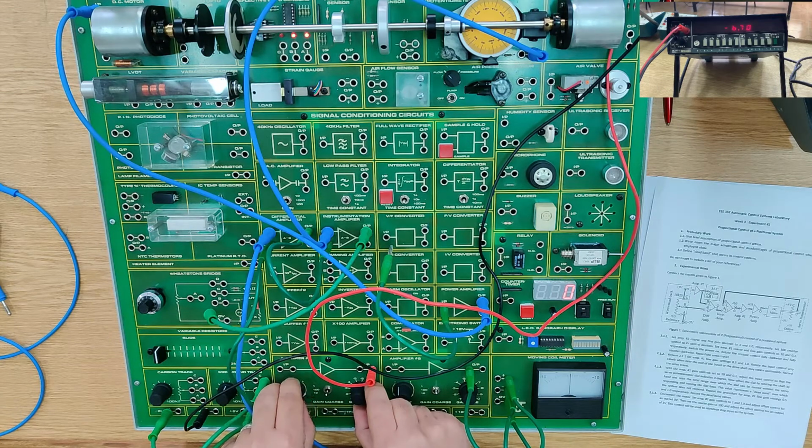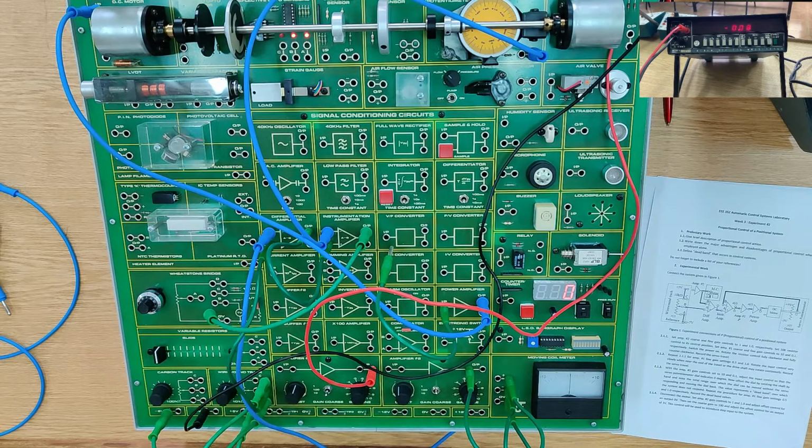So now I'm adjusting it. Now it seems okay. Now it's 0. So my gain coarse is 10 and my gain fine is 0.1. Multiplying, the result is 1. So my gain is 1 right now for here.